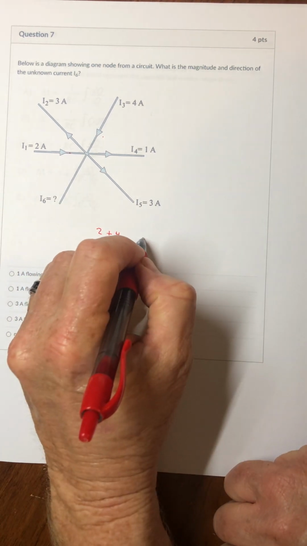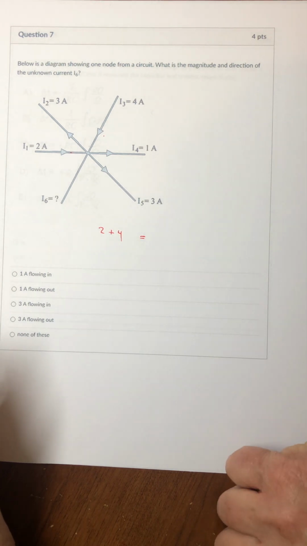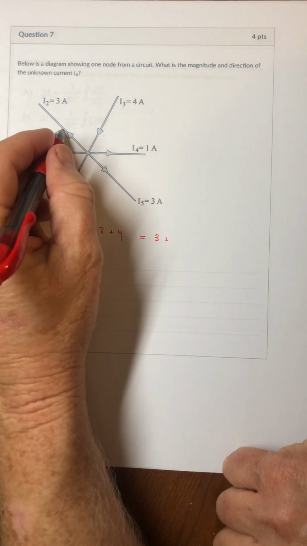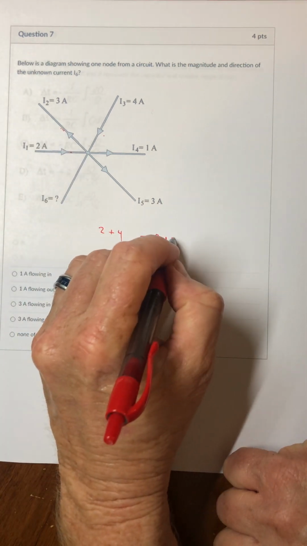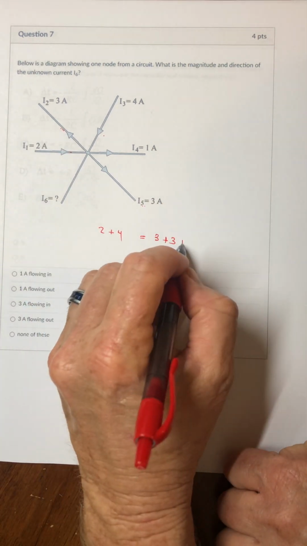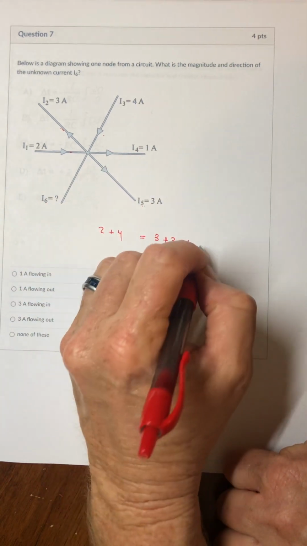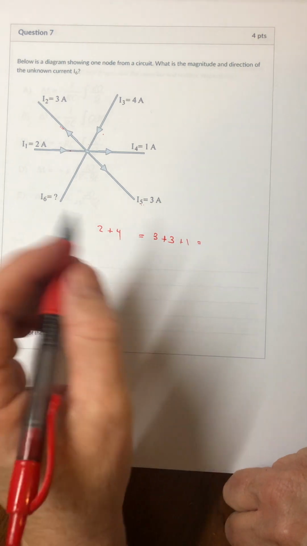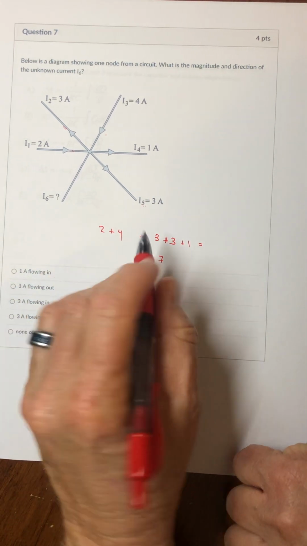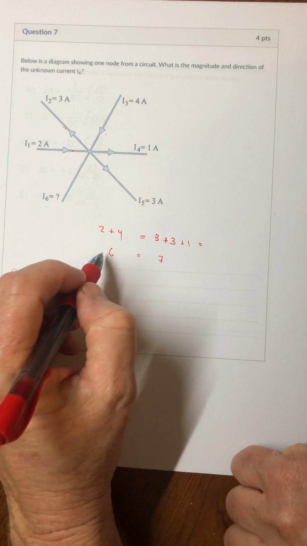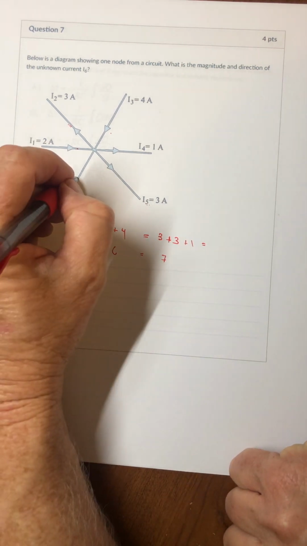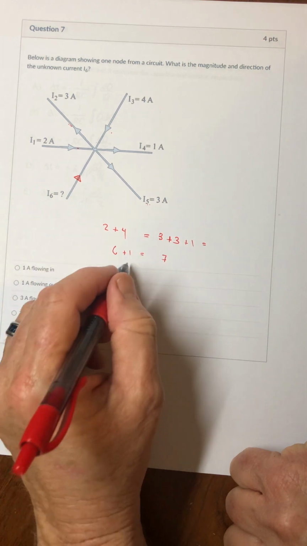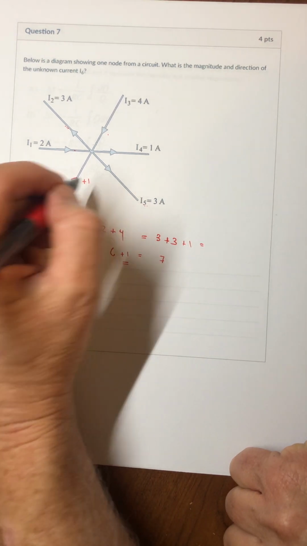Okay, and then that's all we have going in. Coming out is a 3 from number 2, a 3 from number 5, and a 1 from number 4. So what we have so far is a list of 7 coming out and 6 going in. To make that balance, we must be going in, and it must be a 1. So there must be a plus 1 here.